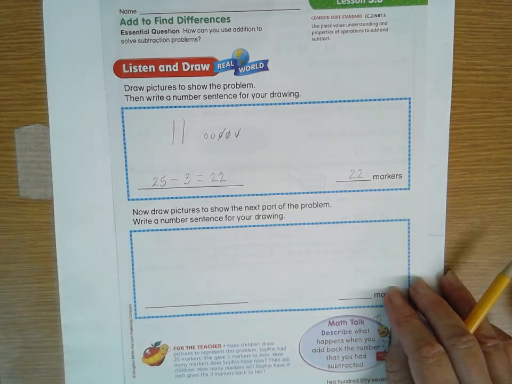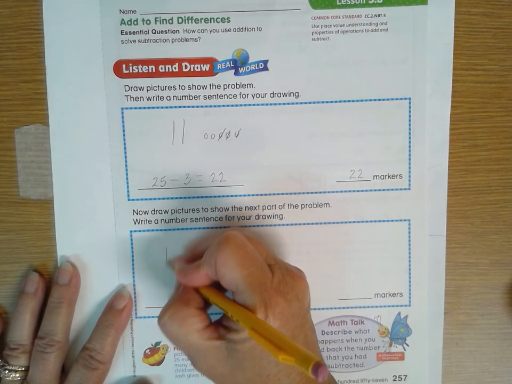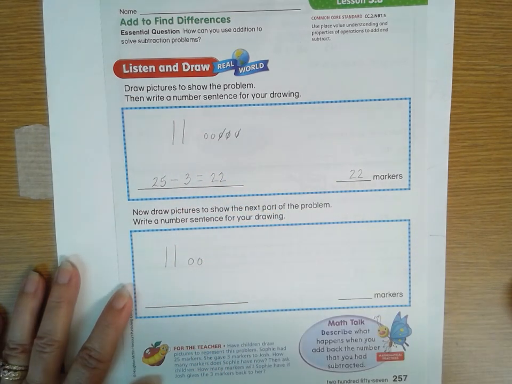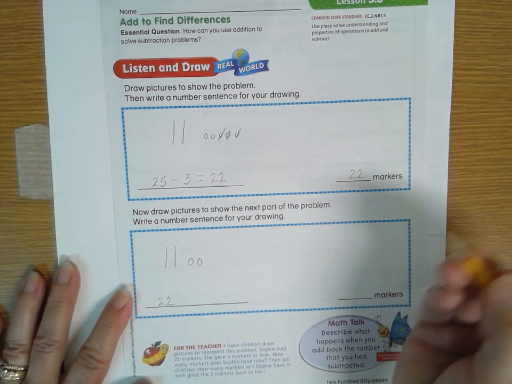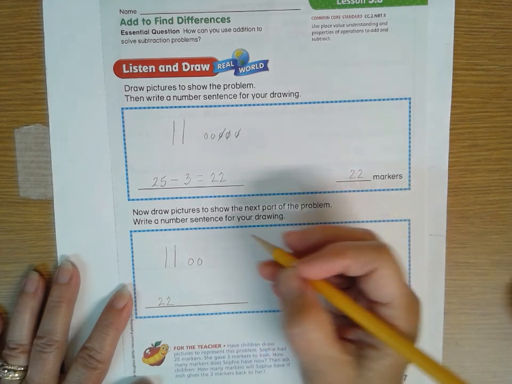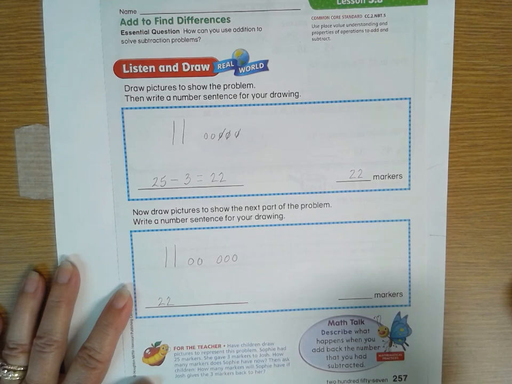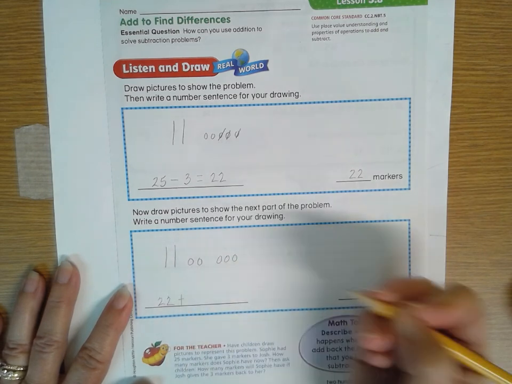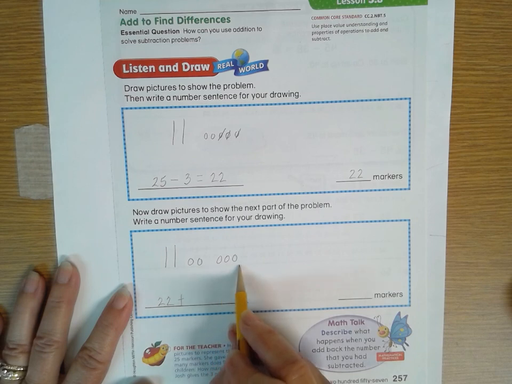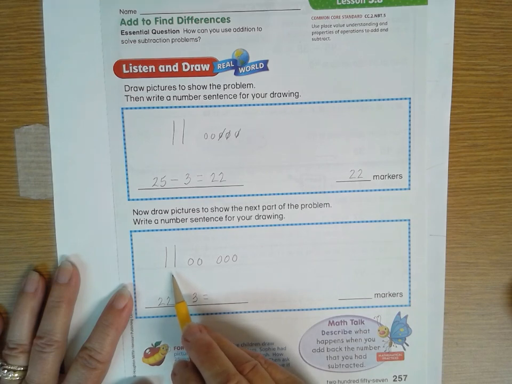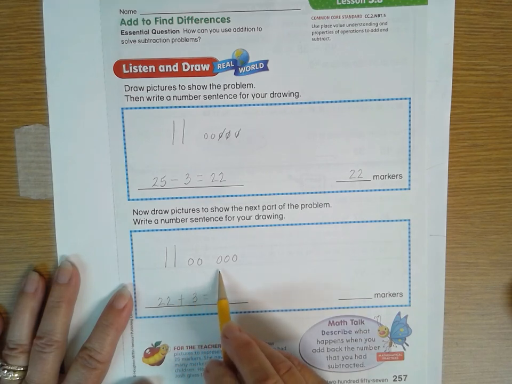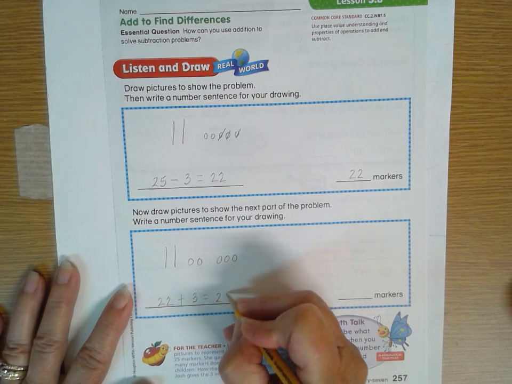So how many markers will Sophie have if Josh gives the 3 markers back to her? We're going to start with our 22. That's what she had, so I'm going to put a 22 down here. And then Josh gives her back the 3 markers that she gave him. So we're going to add that. 22 plus the 3. So now we have 10, 20, 21, 22, 23, 24, 25. That's our sum.